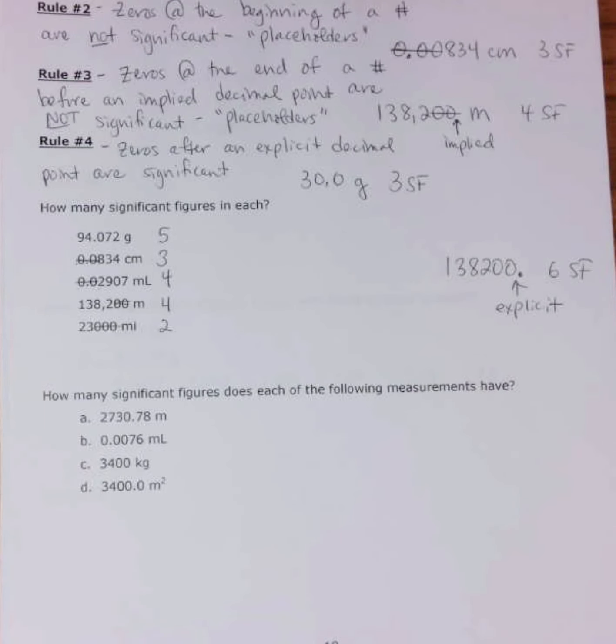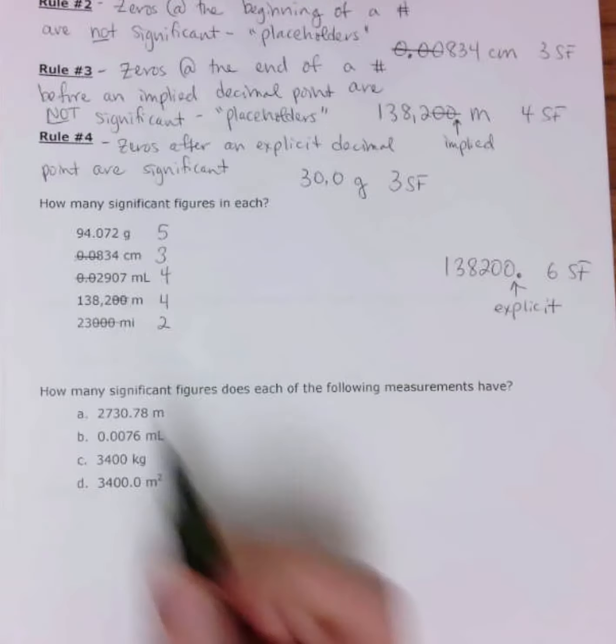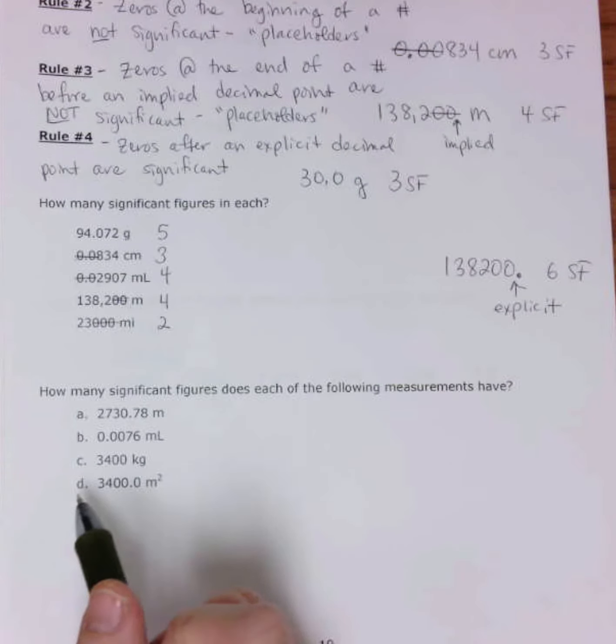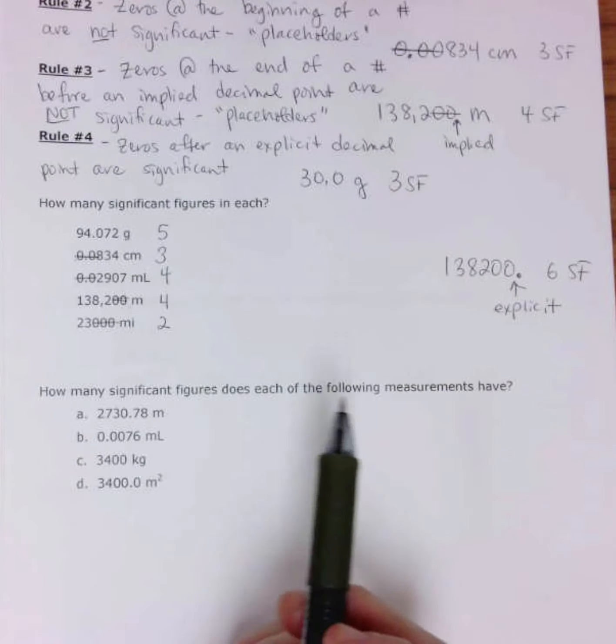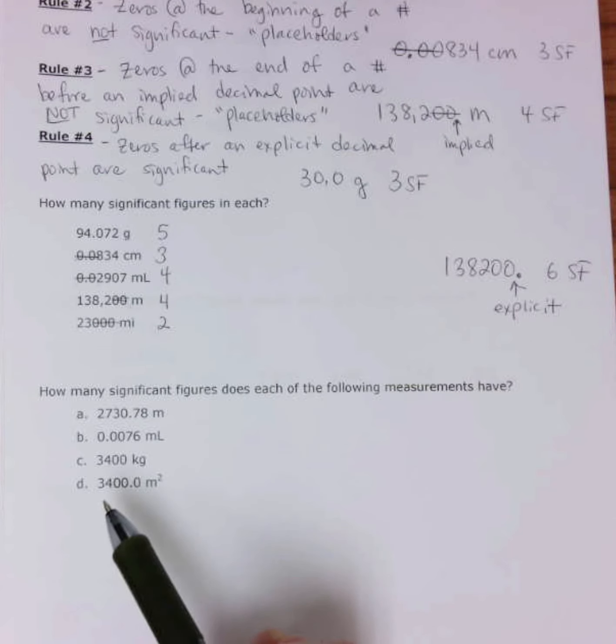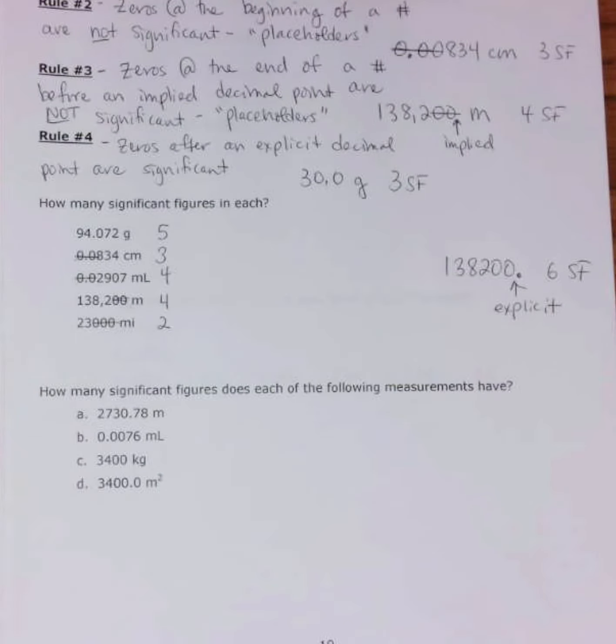All right, how many significant figures does each of the following measurements have? I want you to hit pause and work on these. And then come back and hopefully you've gotten some correct answers. Because really, significant figures can be very challenging for students. So getting these straight now will be very helpful. And we'll learn operations, multiplication, division, addition and subtraction with significant figures, and that makes a big difference too. So go ahead and work these.